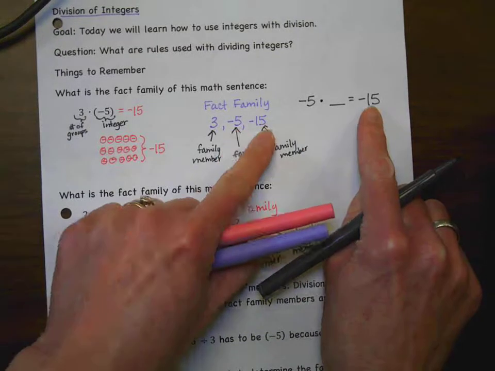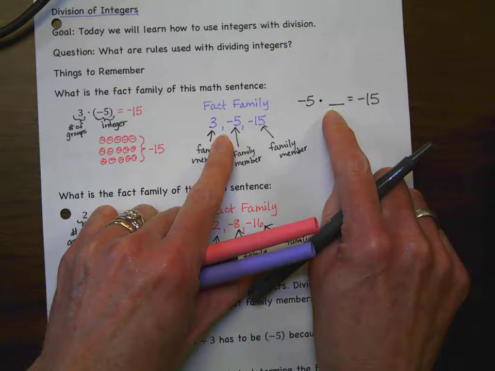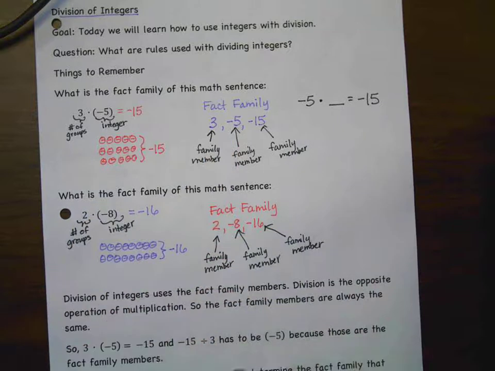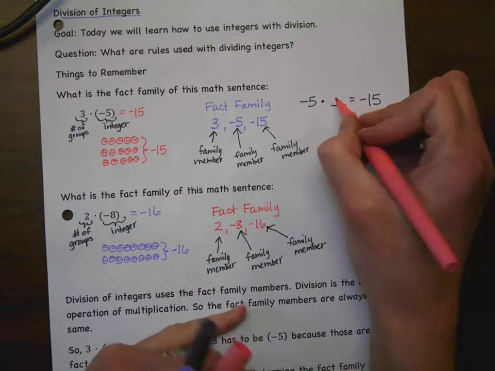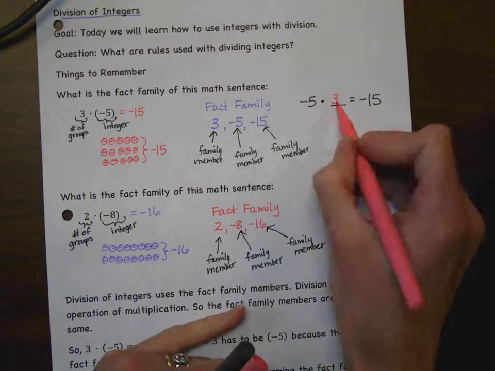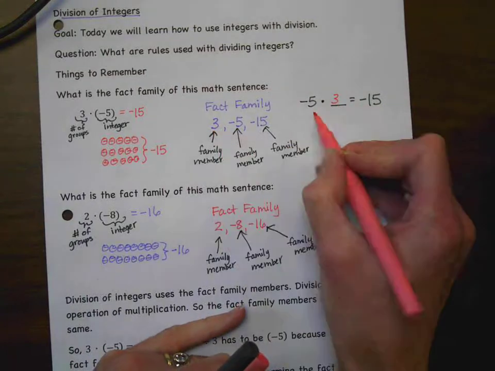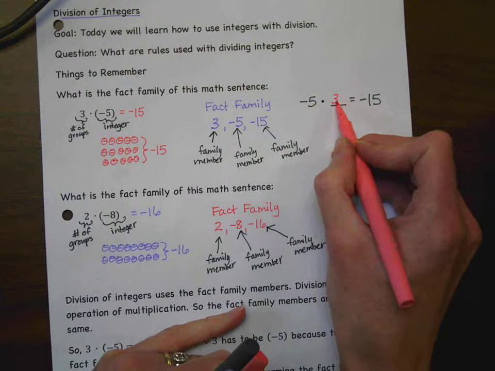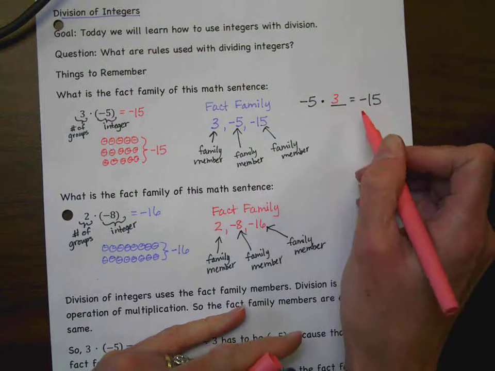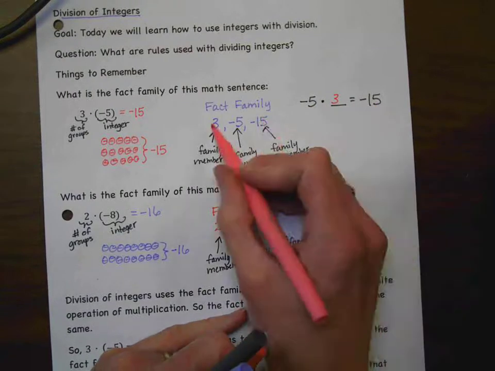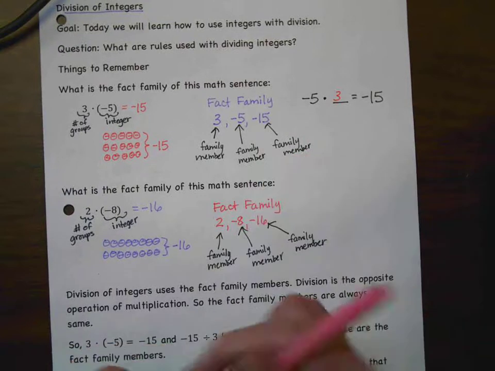Well, -5 is here. -15 is here. So what has to go in there? If you're thinking to yourself, yes, it has to be 3, then you're correct because 3 was the family member that was missing. So -5 times 3 equals -15. And you are absolutely correct because these are the 3 family members.